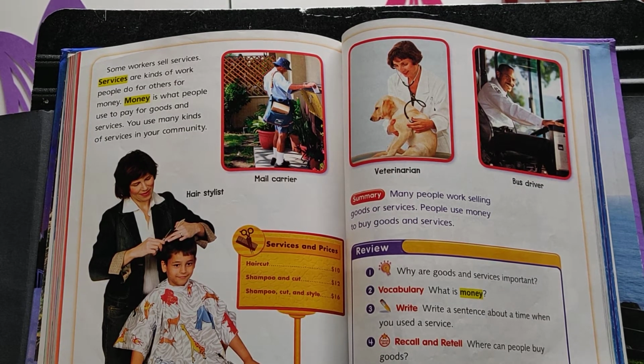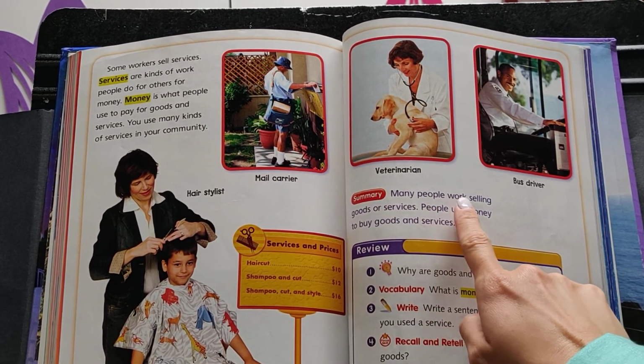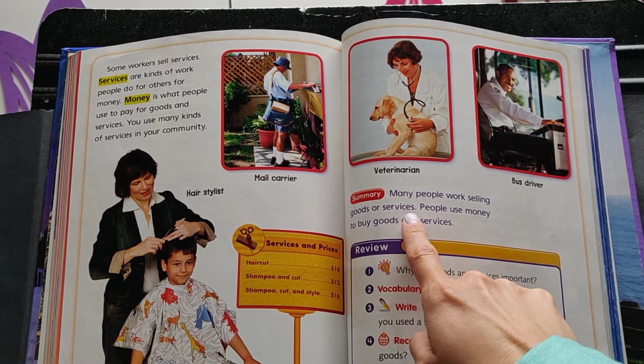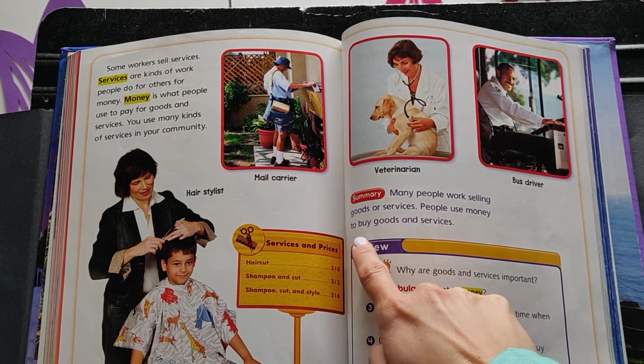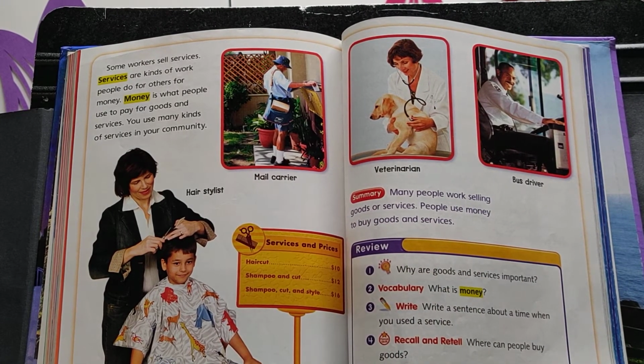Let's read the summary together before we move on to our practice book page. It says, summary. Many people work selling goods or services. People use money to buy goods and services. When you're ready, let's go ahead and go to your practice book, page 45.